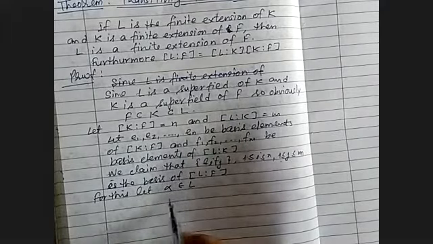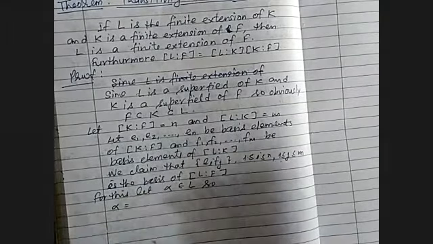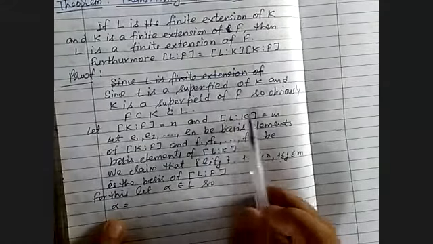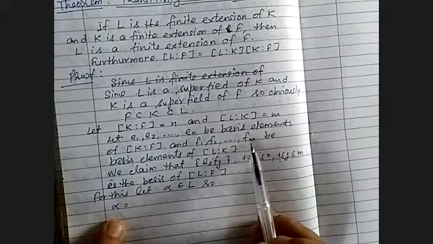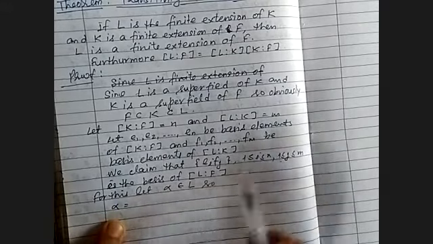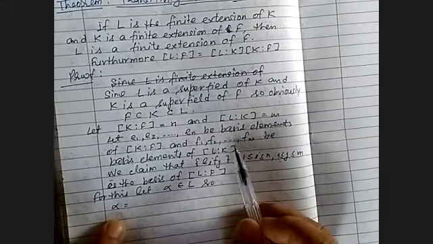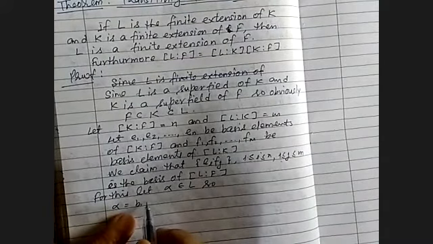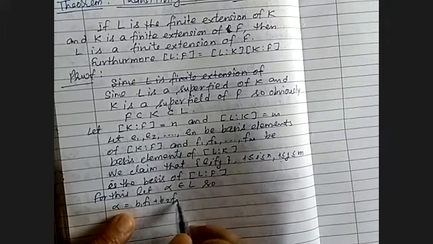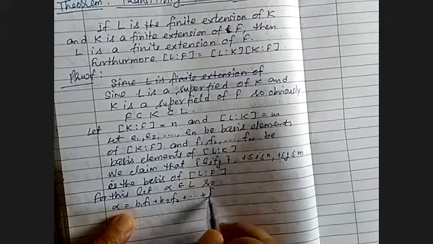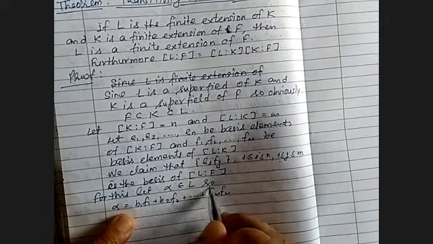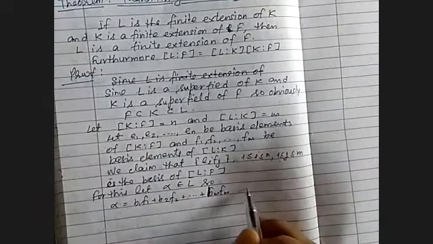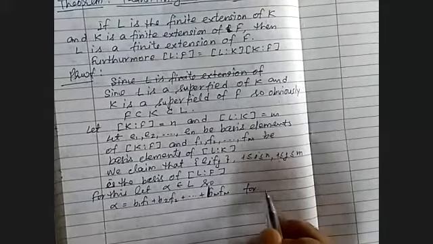Let alpha be any element of L. Since Lk has m basis elements, alpha can be shown as a linear combination of these vectors. So alpha can be written as B1 F1, B2 F2 up to BMFM. This element is expressed as the linear combination of these vectors.